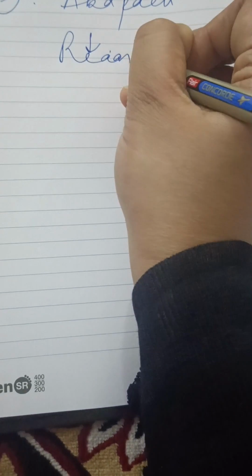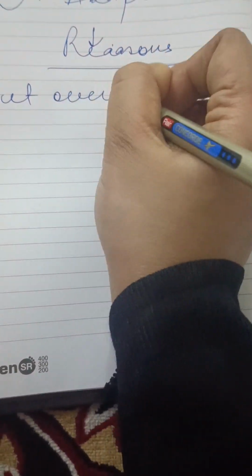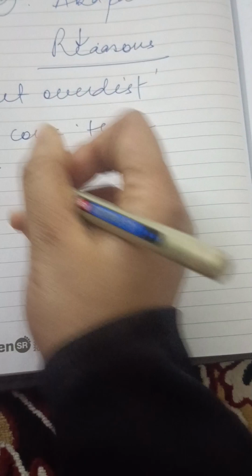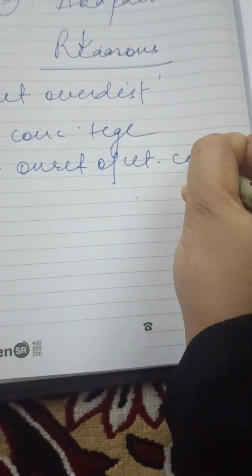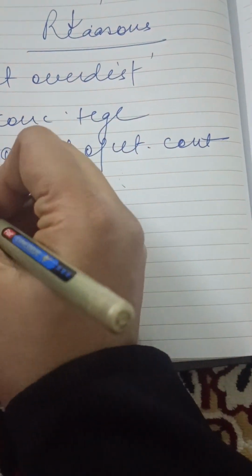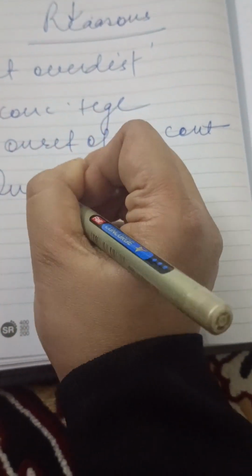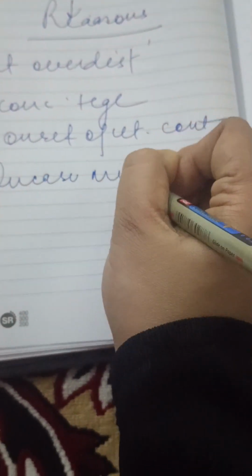What are the reasons behind the pain? Number 1 is the uterine overdistension. Number 2 is the concealed hemorrhage. Number 3 is onset of uterine contraction in an attempt to expel the mole. Number 4, there can be chances of invasive mole.